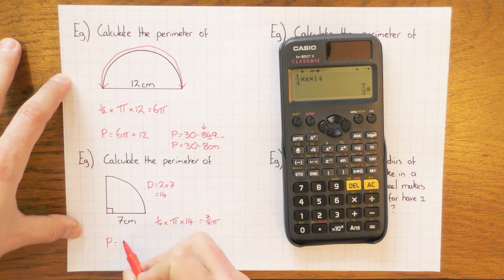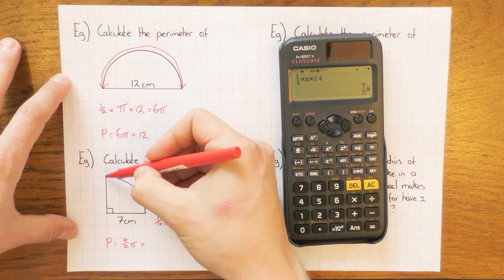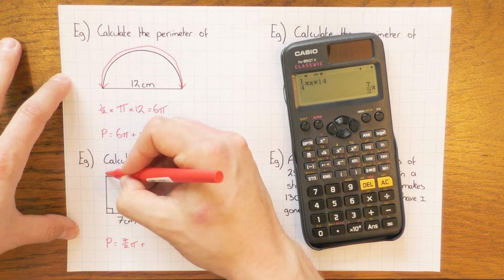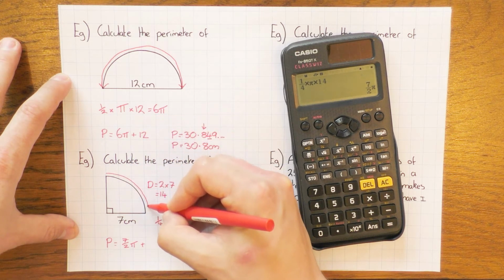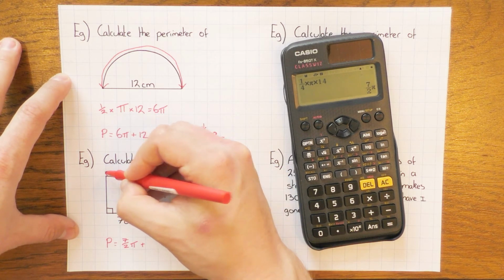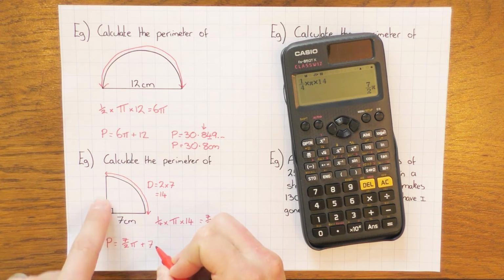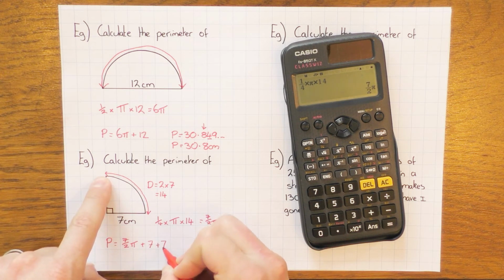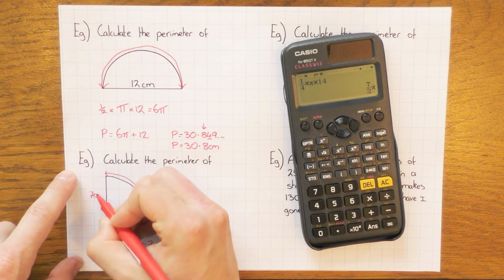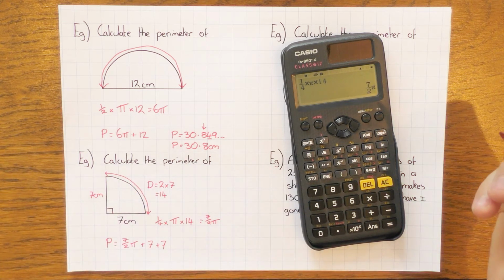So the perimeter will be 7/2 pi. But again, remember it's the perimeter. I've just worked out what a quarter of the circumference is, so I've just worked out that length. To work out the perimeter, I then need to add 7 and then add another 7. Because they're both radiuses, they'll both be the same length.